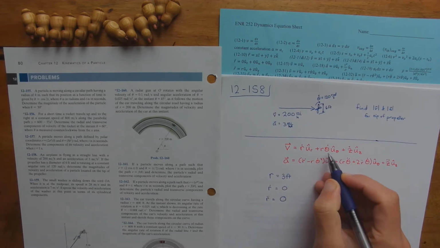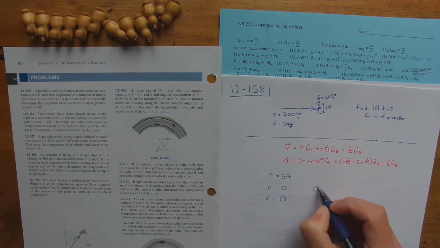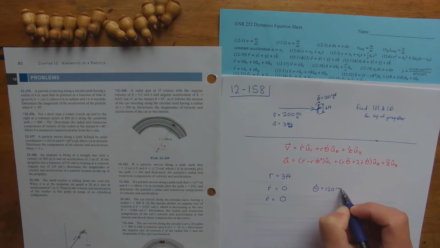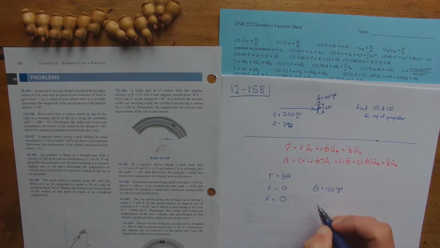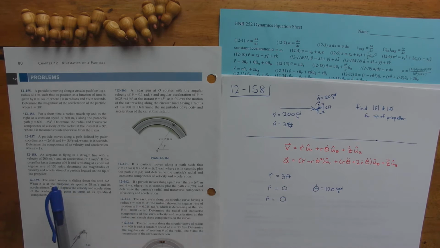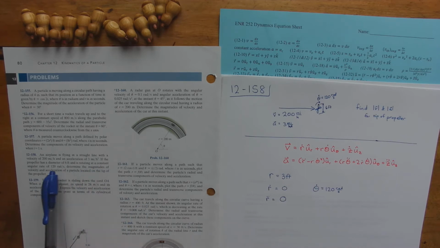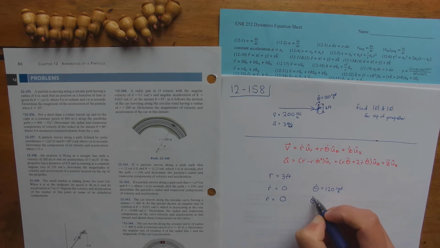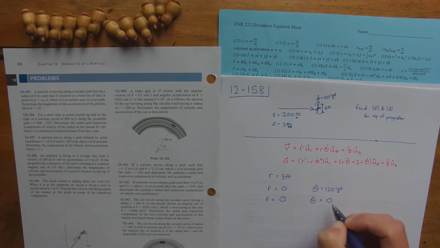Okay, so then let's look at theta dot, which we were told was 120 radians per second. And did it say it was constant? Let's go back and look. Rotating at a constant angular rate, yes. So theta double dot is equal to 0.